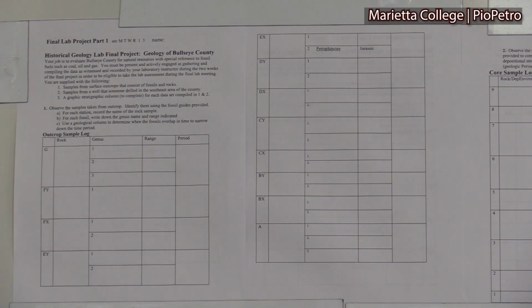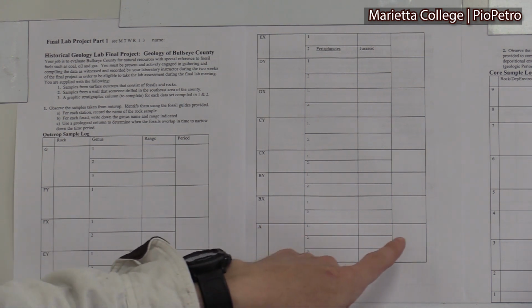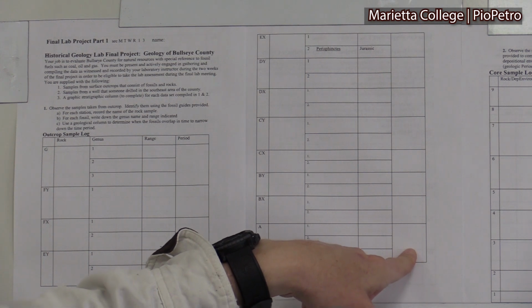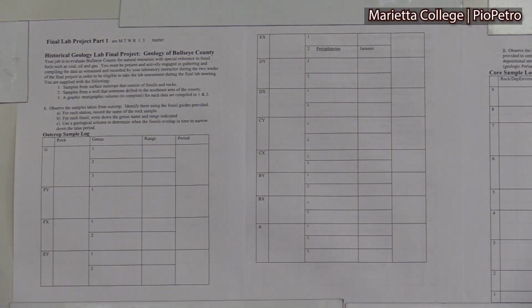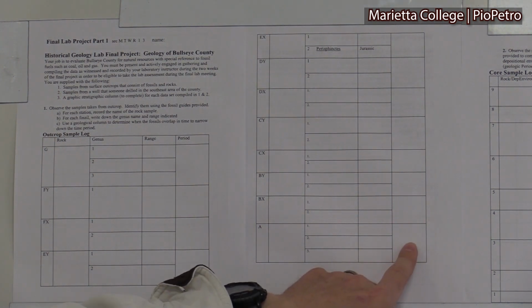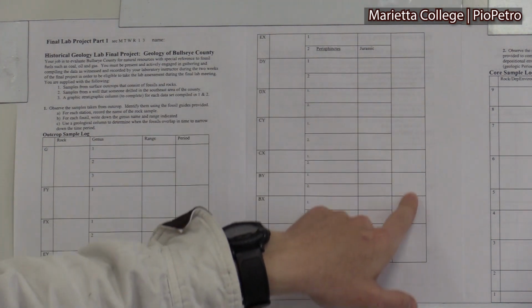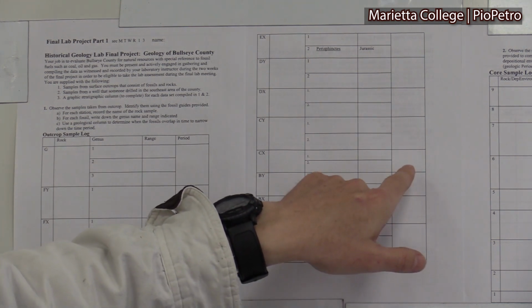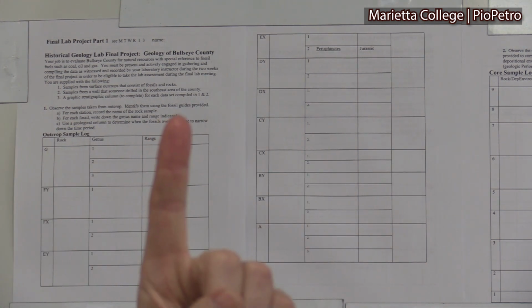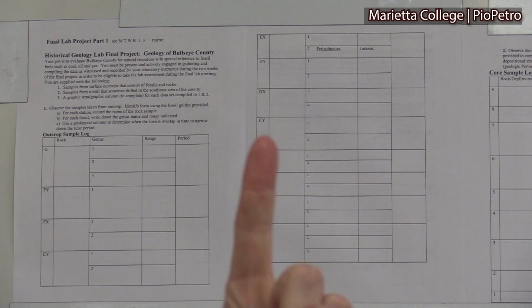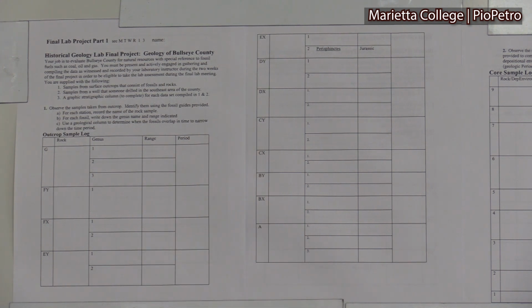Of course, the last column says what period do they all overlap in. So we're going to assume if they all overlap in one period, and they will only overlap in one period, you write that period there. In this case, since we had ranges that went from Cambrian to Silurian, Ordovician to Silurian, and Silurian to Devonian, of course the Silurian is the overlap, and so that's what you'll put in that last column. Each one of these spaces only has one period. It should not have a range.